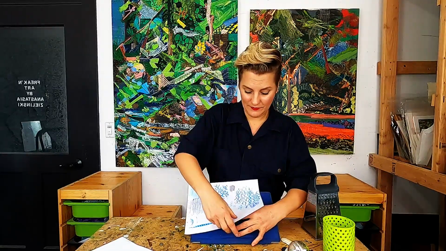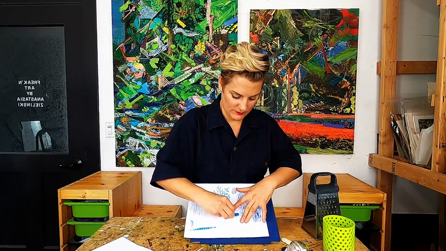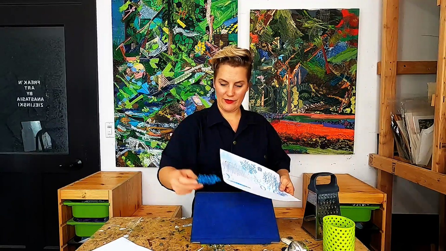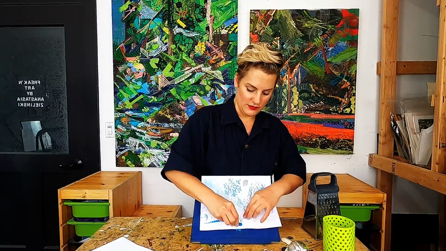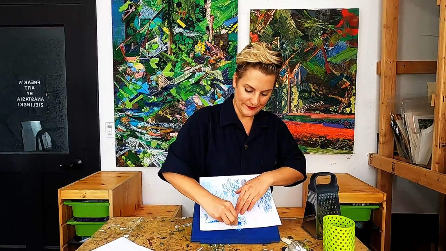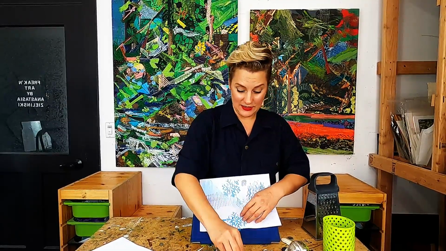Got a button. I really like the way this ornament looks. It looks like flowers to me when it's, look at that, so pretty. I'm trying to get it all the way to the edges here. I'm trying to cover the whole thing.